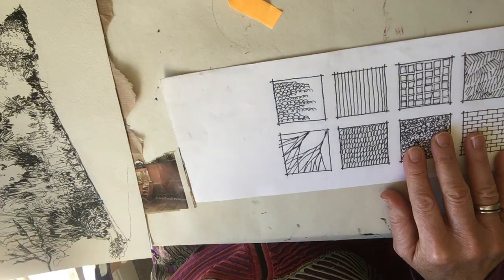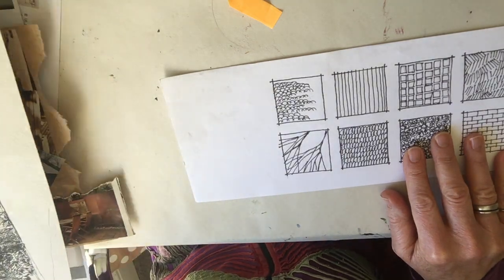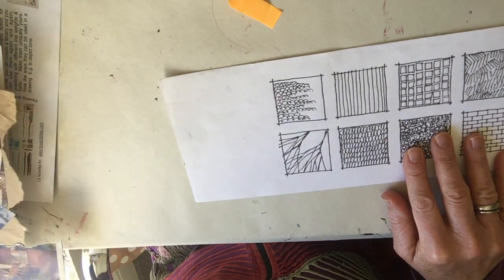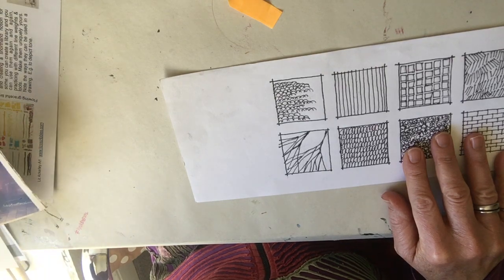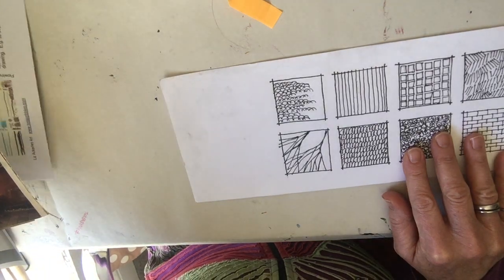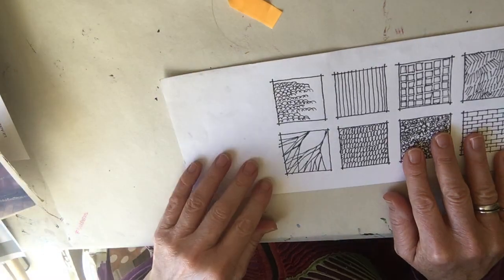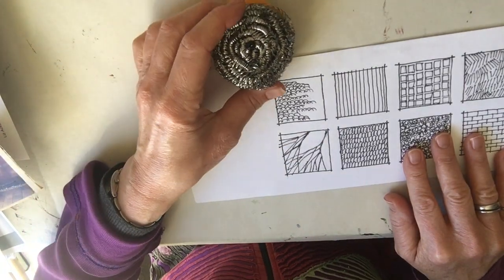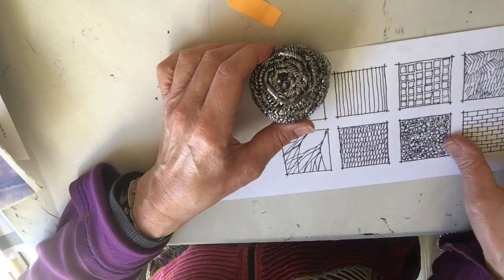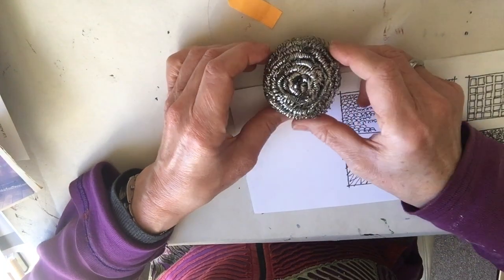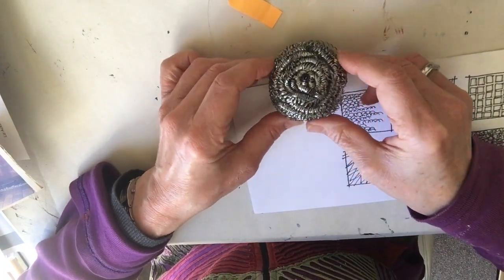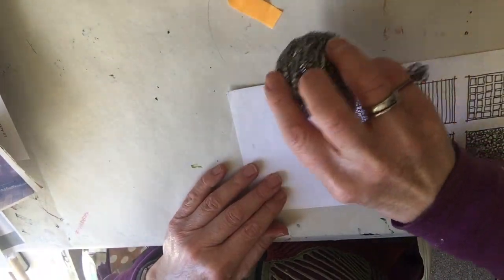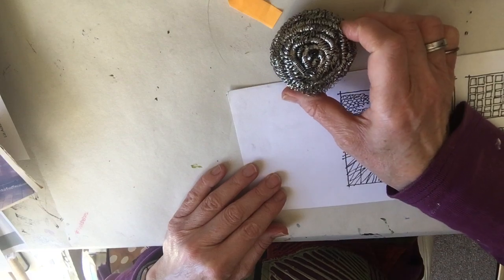What I wanted to do now is just very briefly show you how I do that, and I've got some examples of some different things here which I can use. So this very housey and cleany is one of those things that you use to scour the pans with.